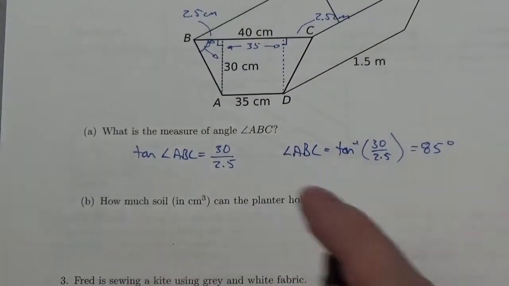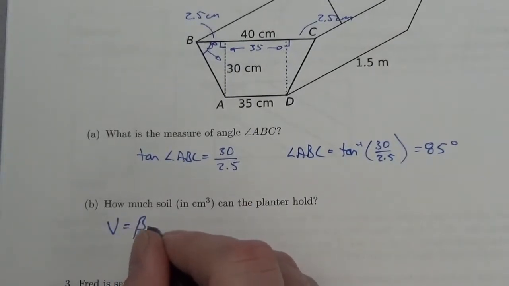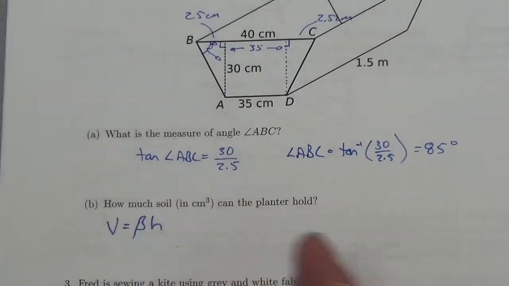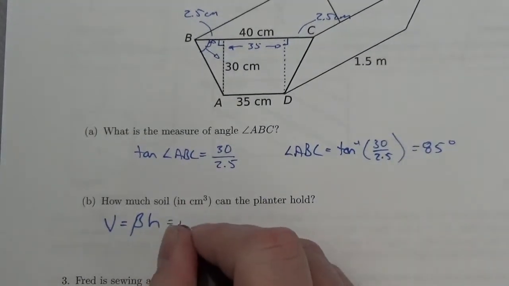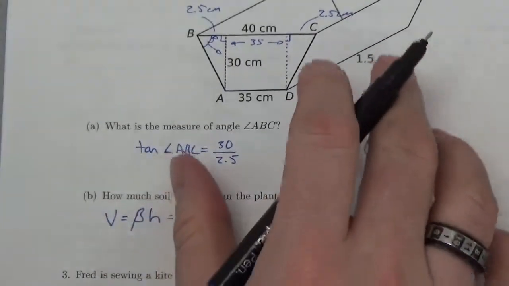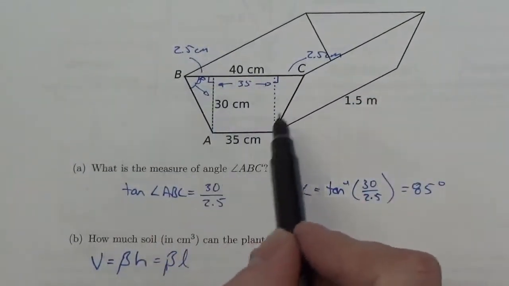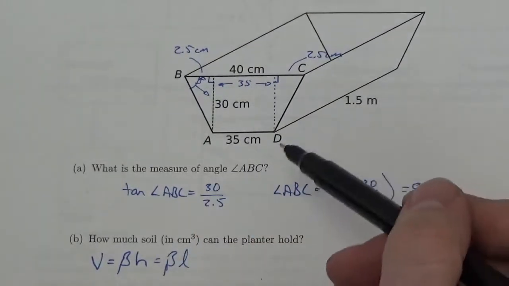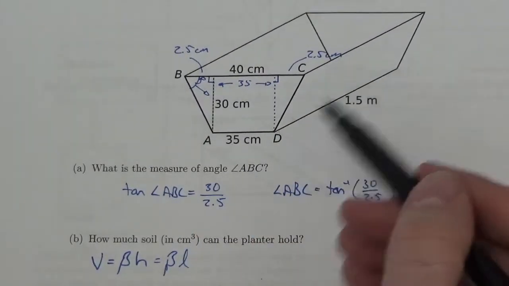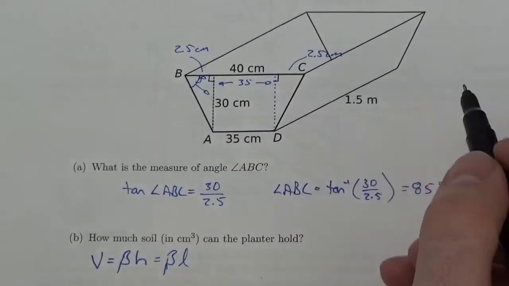Okay, well, volume is always equal to the area of the base times the height, or the length, if you want to think of it like this. It's the area of the base times the length, depending on how this works here. And in this case, it's going to be the area of the base times the length. So what I need is the area of this trapezoid, and then I'm going to multiply it through by the length of this planter. Now, as soon as I did this, I see a problem.